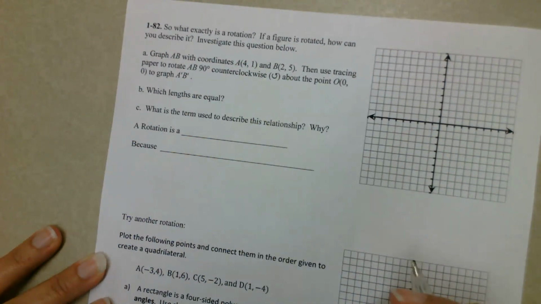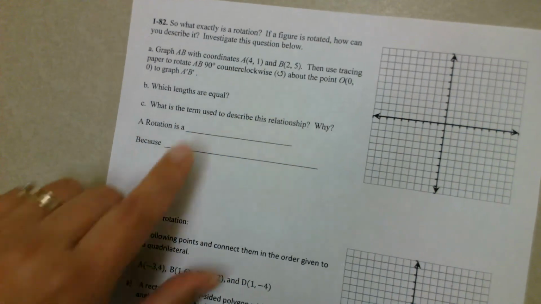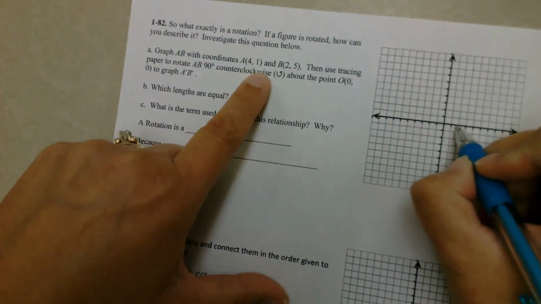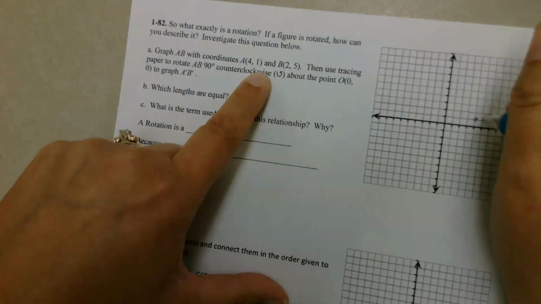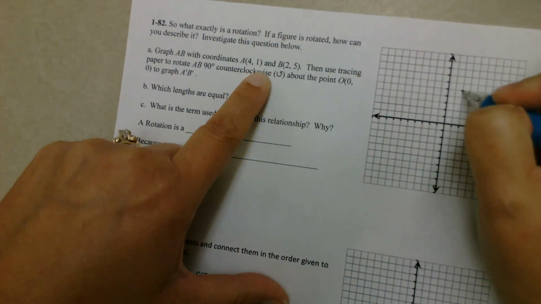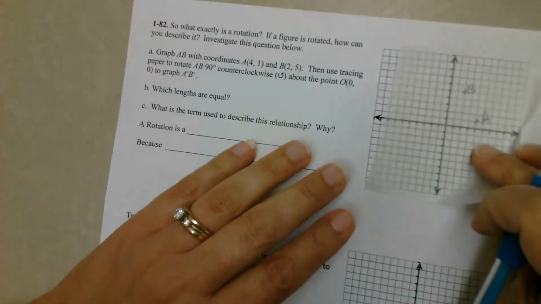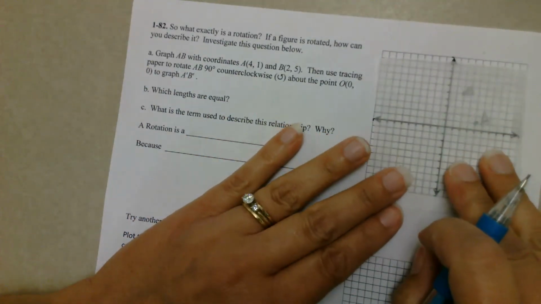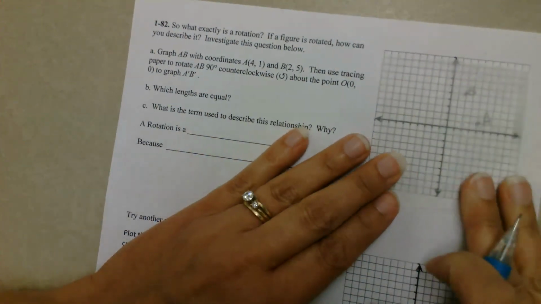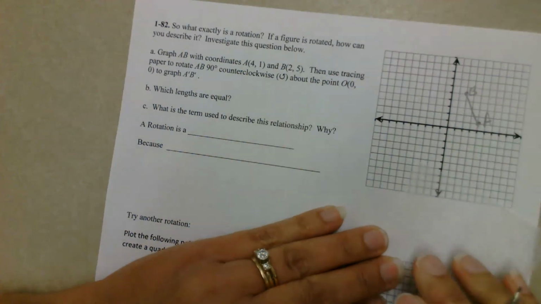Okay, so let's try this in a coordinate plane. If a figure is rotated, how can you describe it? So we're going to graph A at 4, 1, and B is 2, 5. We're going to use tracing paper to rotate about the point 0, 0. So I've graphed my points A, B, and I'm going to connect them to make a segment.